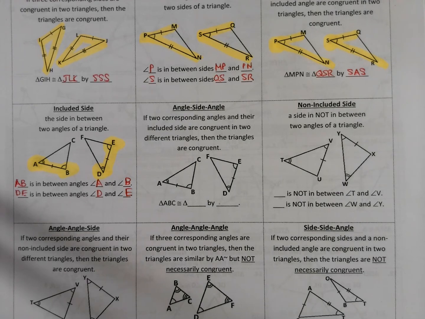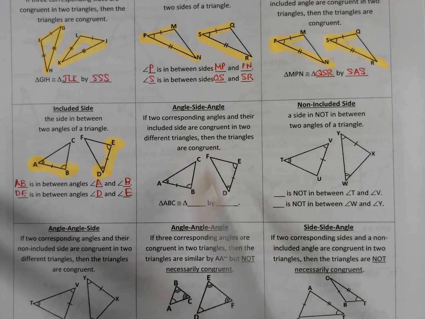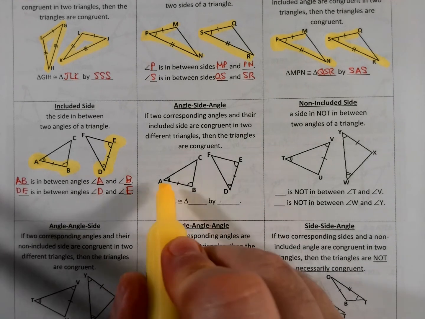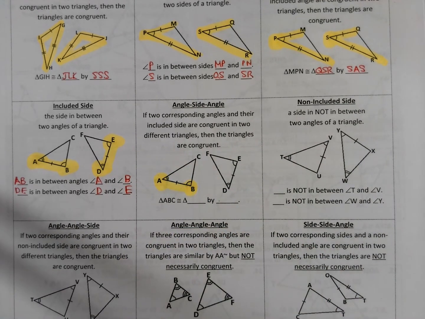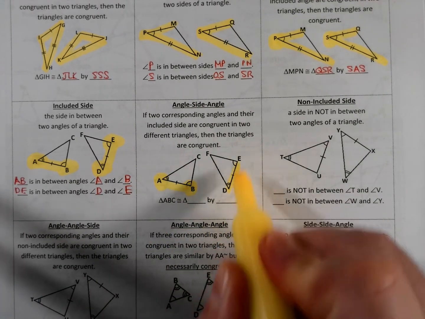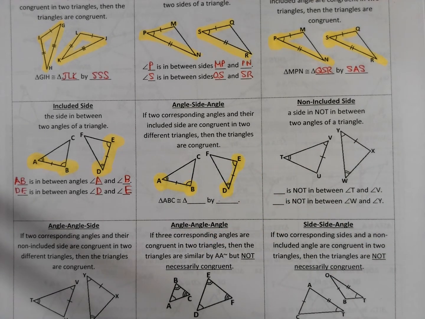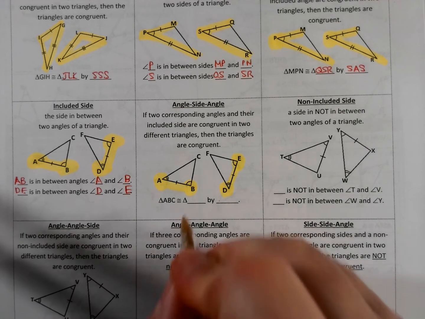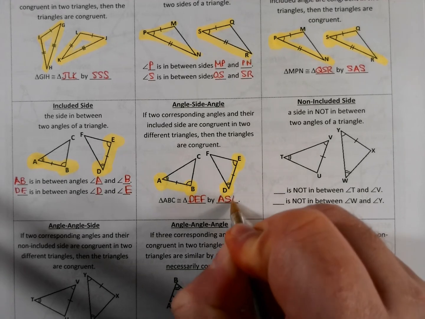Angle, side, angle. Two corresponding angles and their included side are congruent in two different triangles. Triangles are congruent. So here we have AB in between angle A and angle B. And here we have DE in between angle D and angle E. So we say triangle ABC is congruent to triangle DEF by angle, side, angle.